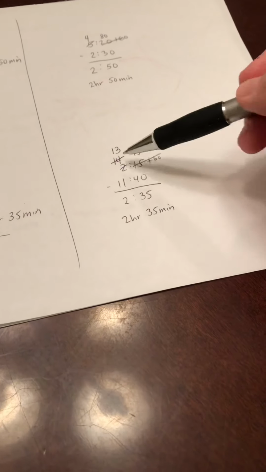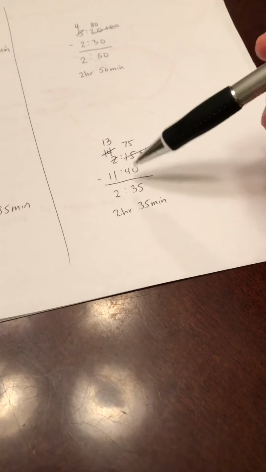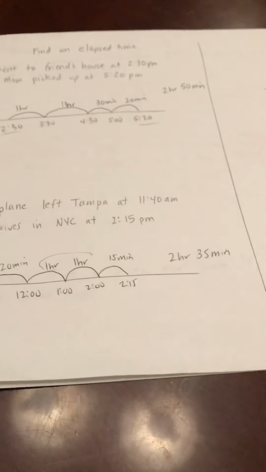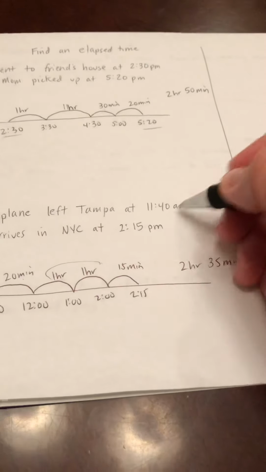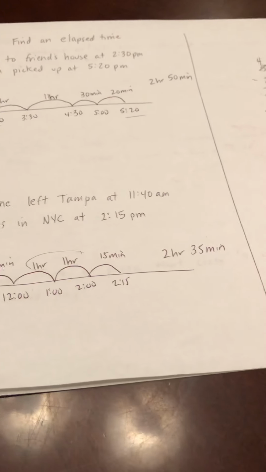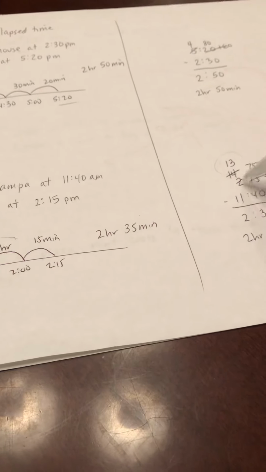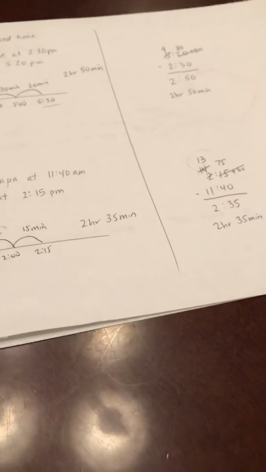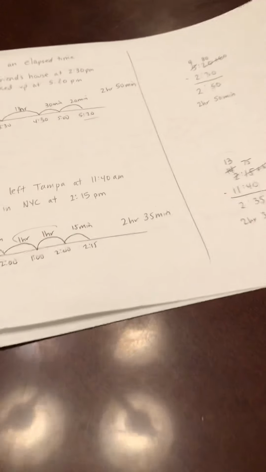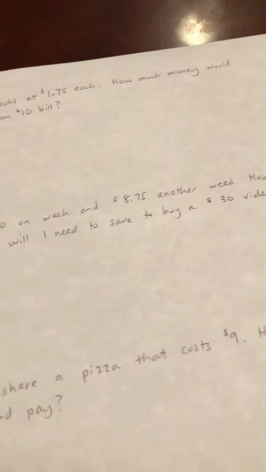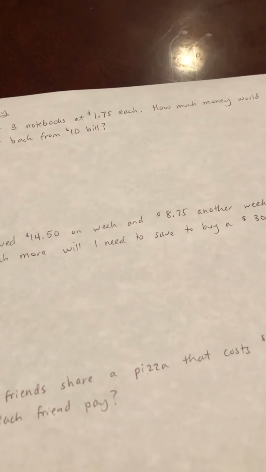This is a lot more opportunities to make mistakes with your regrouping if you're not careful, if you don't know how to do that 24-hour clock, and if you don't regroup the 60 minutes properly. This might just be an easier strategy for that one, especially anytime there's an AM to PM switch. That's when that happens. You gotta be really careful about the AM to PM. That's when the 24-hour clock comes in play, and that's when the smaller number kind of needs to go on the top, usually.